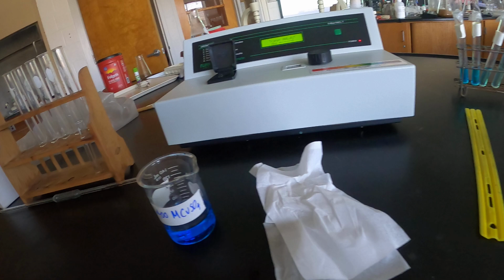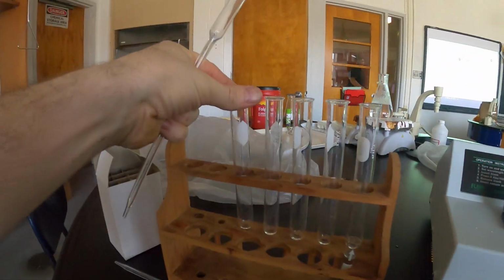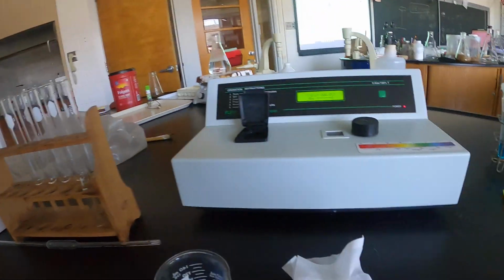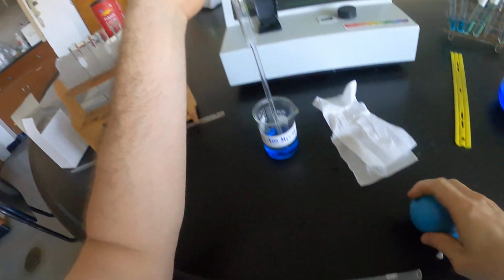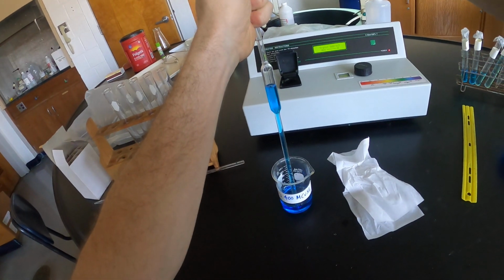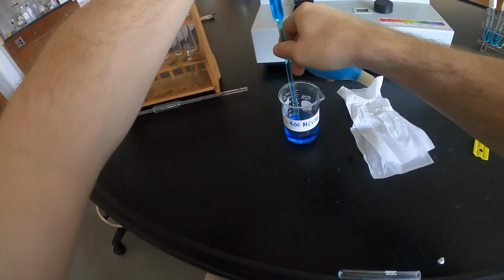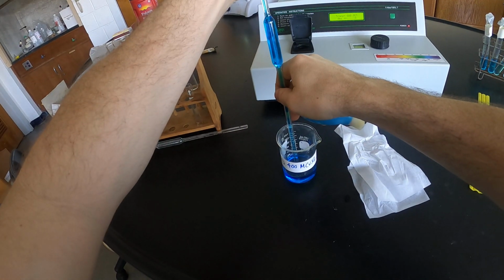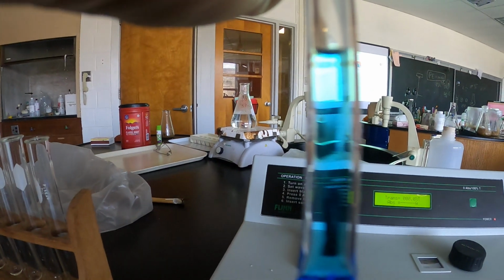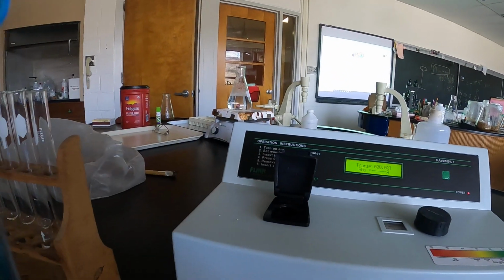And then I'm going to dilute this one 1 to 1 in this test tube, like so. So I'm going to take my volumetric pipette, measure to the meniscus exactly. This goes into a test tube.